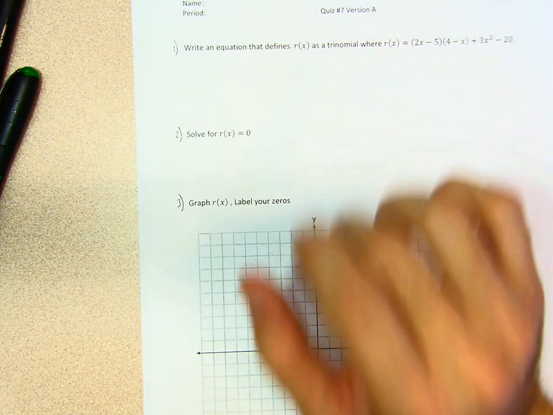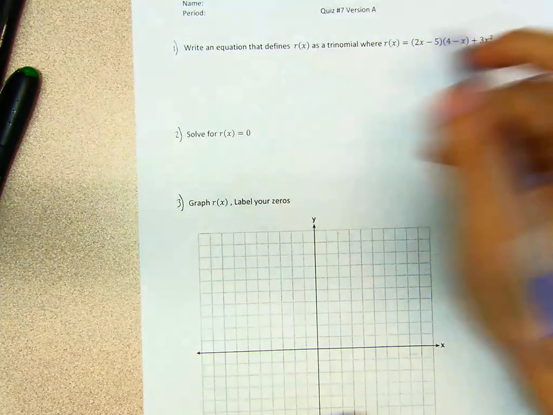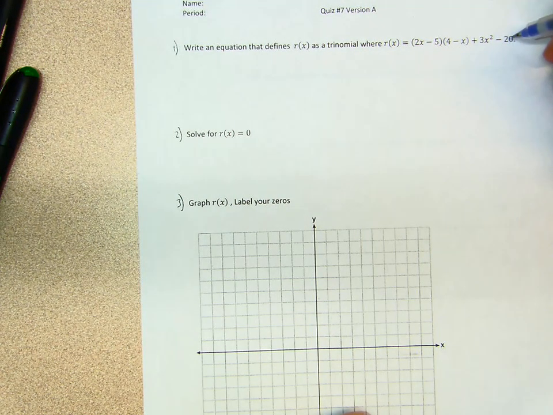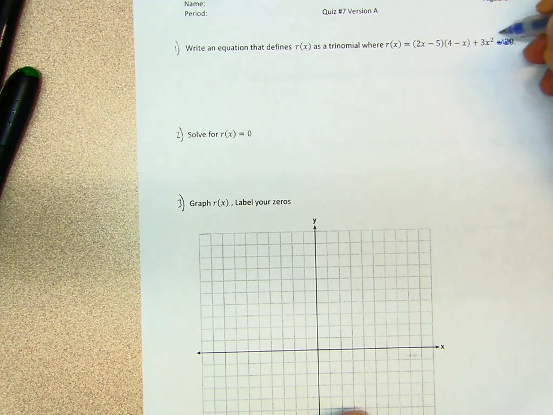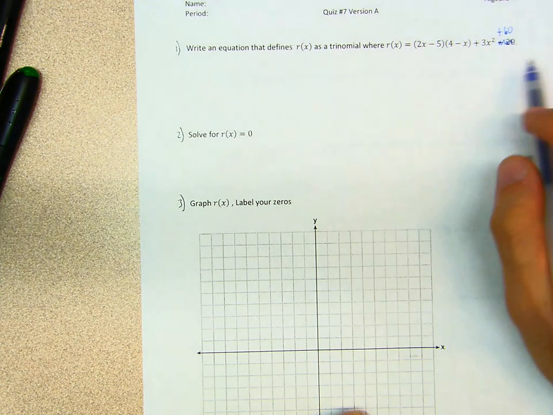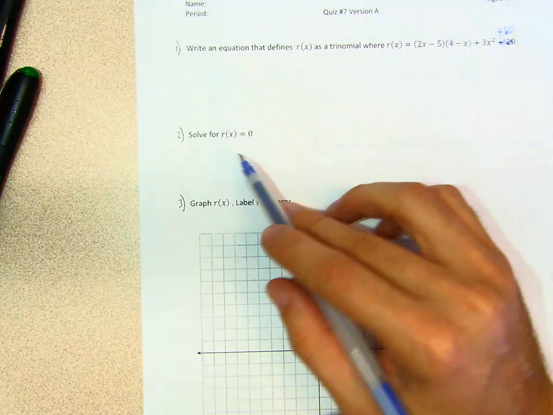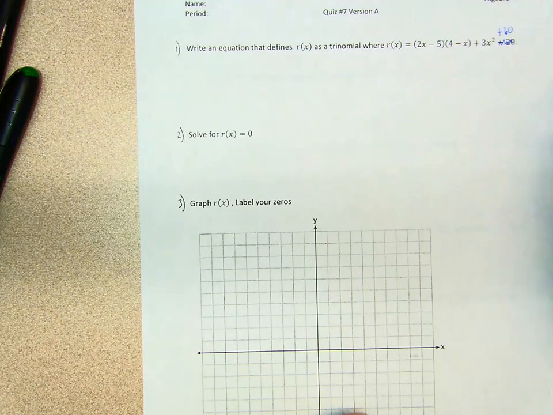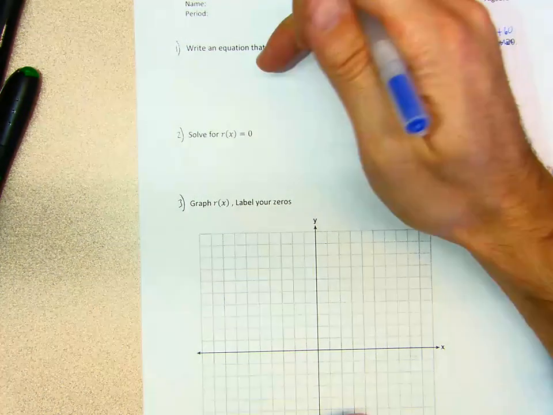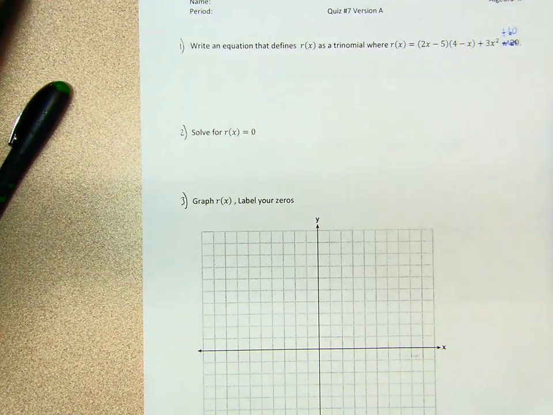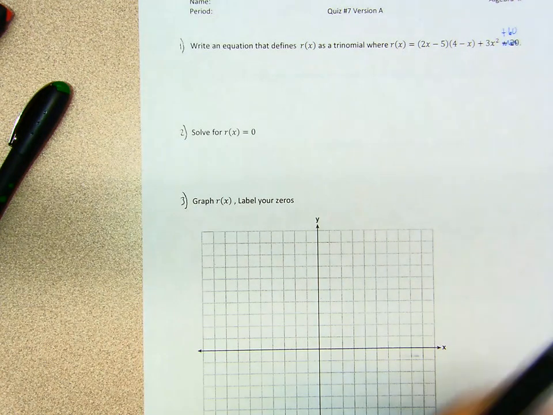Before we do anything, please change this minus 20 to a plus 60, okay? That's very important. What I want you to do is try and do these questions by yourself, and if you feel like you need a little assistance, I'm here to guide you. So if you feel like you're good, go through the problems. So let's look at this.